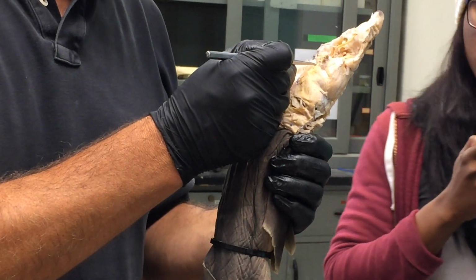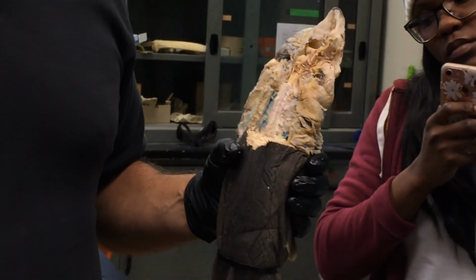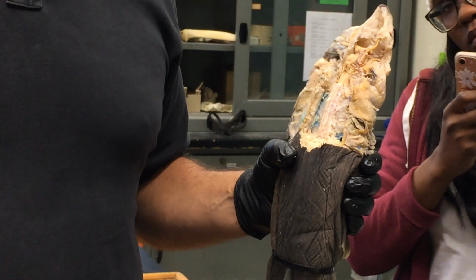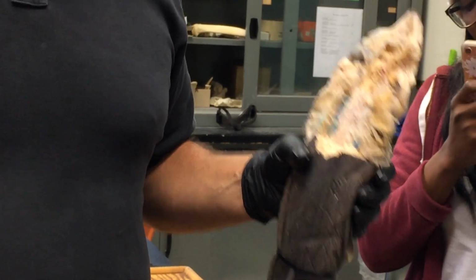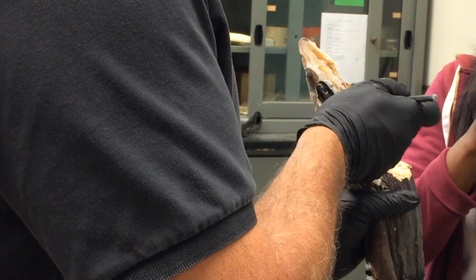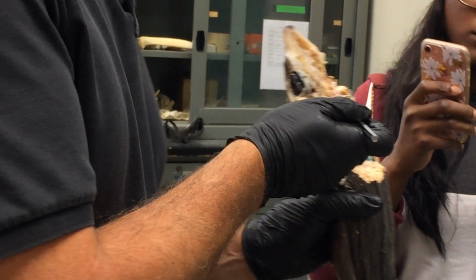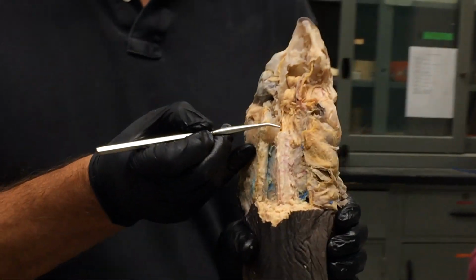And then we get to the myelencephalon, which is the same thing as the medulla oblongata. So you may have heard that term before. And that's this whole region in here running to the back of the skull. So this whole area, like this here.